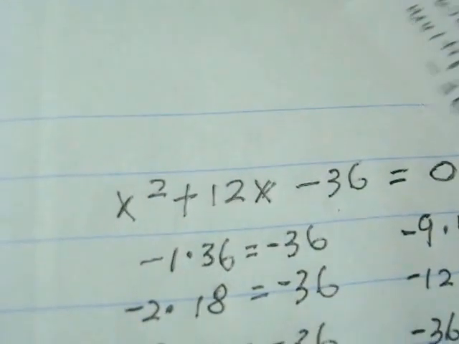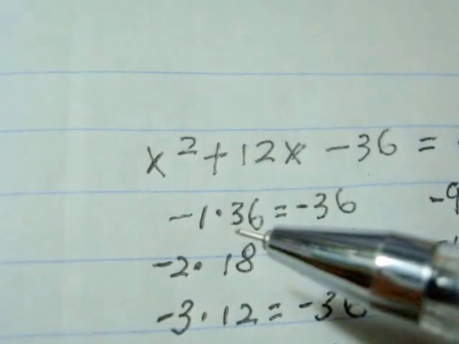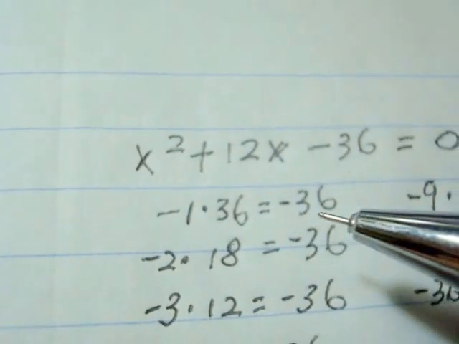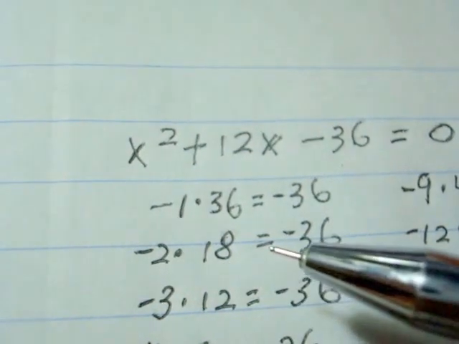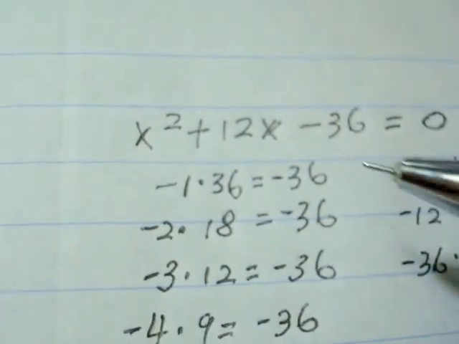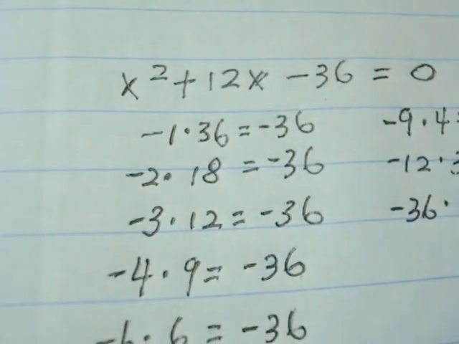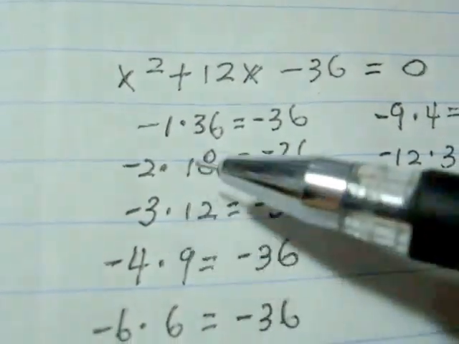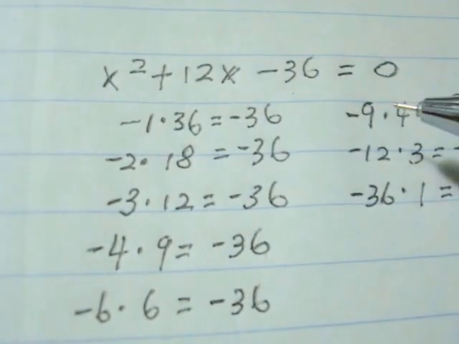You start with the lowest, so -1 times 36 equals -36. -2 times 18 equals -36. You just keep increasing the numbers, and this is the list.